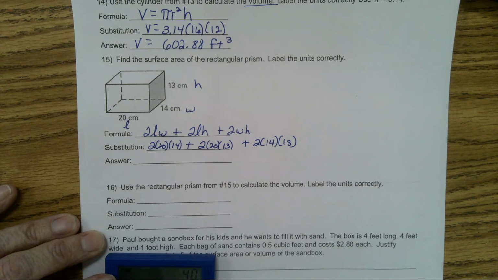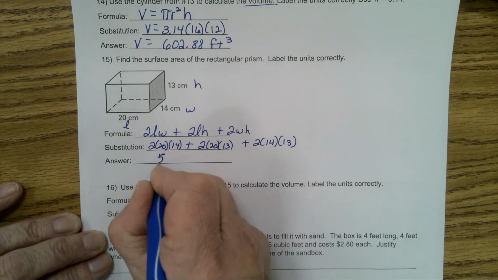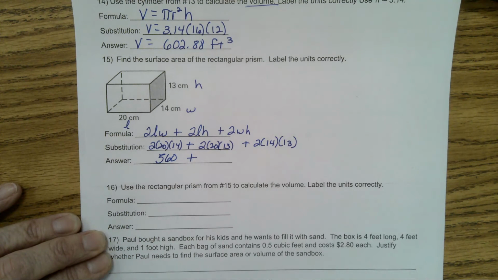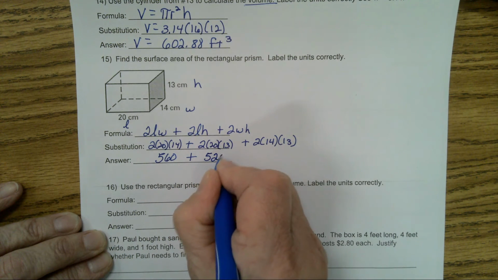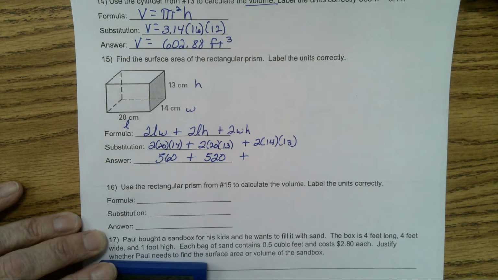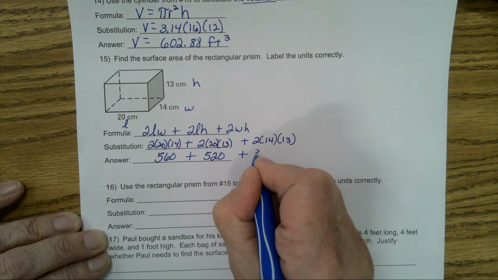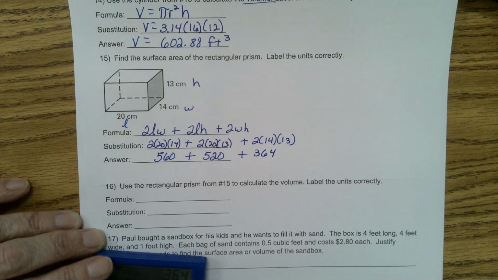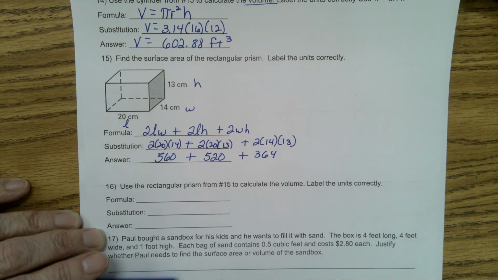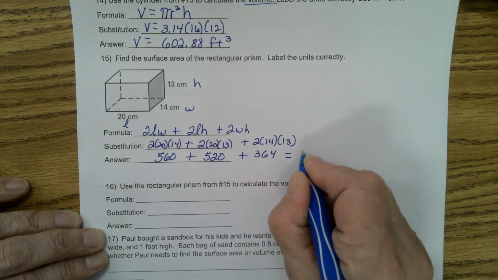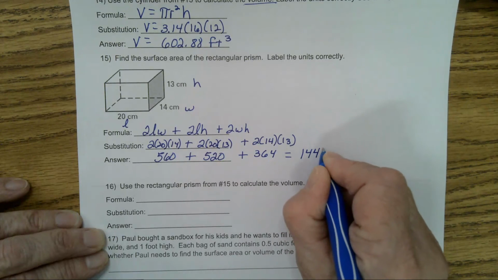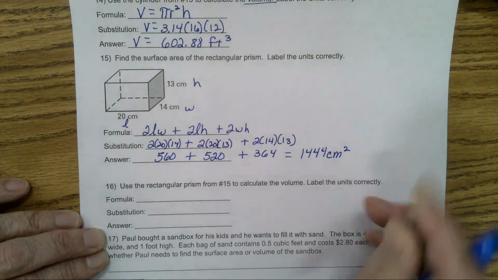So on the calculator, you'll have 560 plus 520 plus 364. And when you add those together, you get 1,444 centimeters squared. Is that what you have for that one? Any questions?